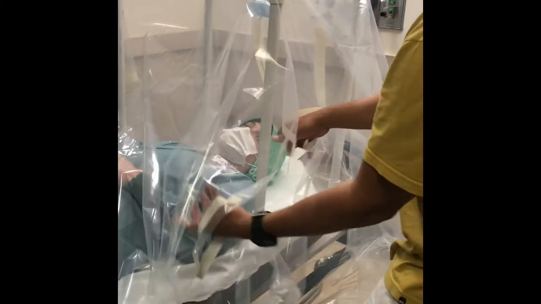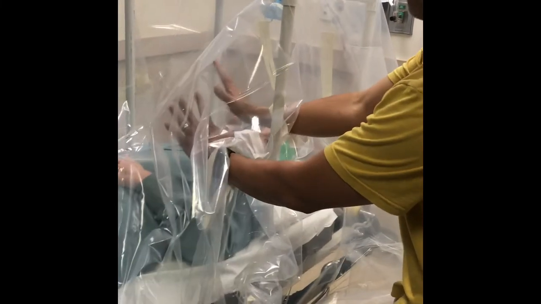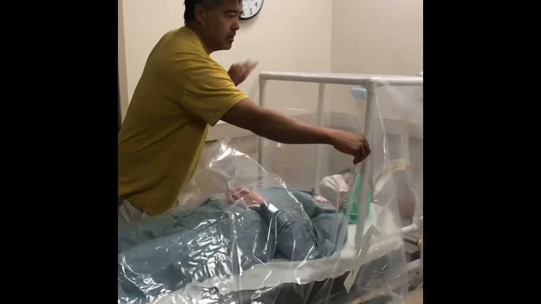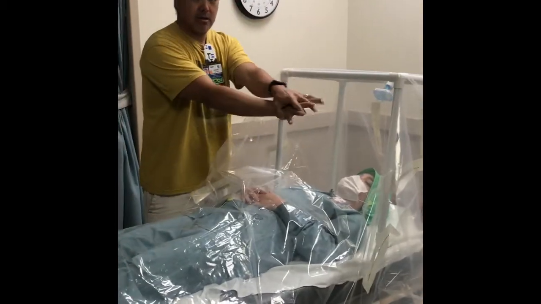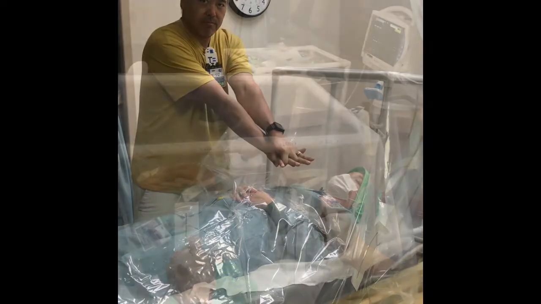There are also ports on both the left and right side of the patient for respiratory therapy to assist. It is at this stage that pre-oxygenation can be performed. If CPR is necessary, the enclosure is narrow enough to have access to the breastbone for compressions.